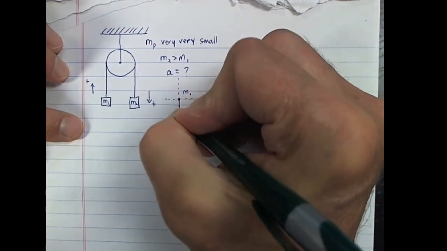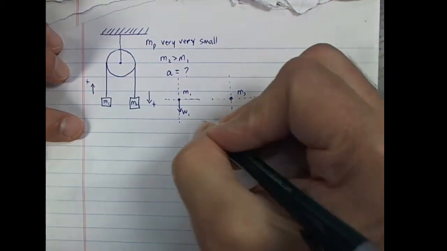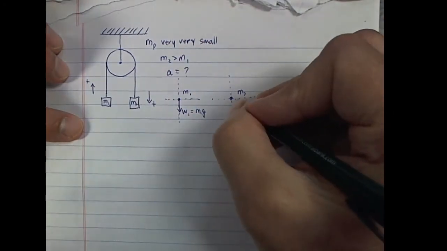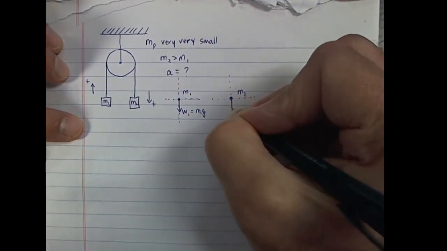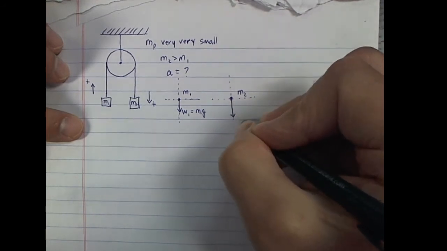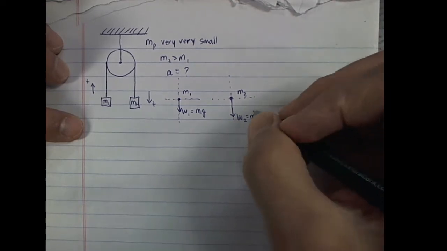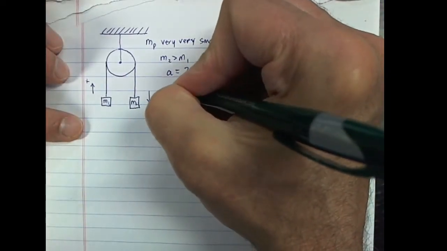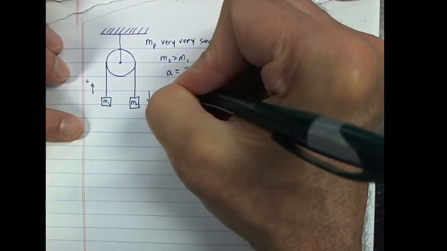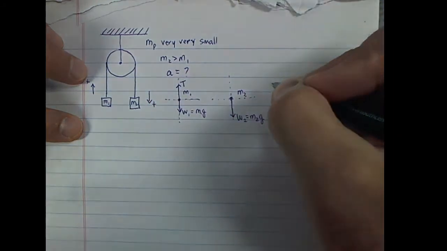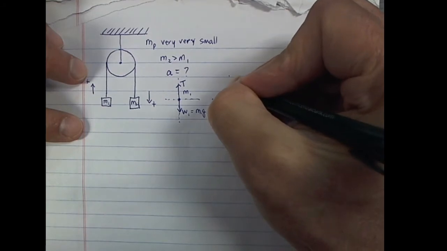So on M1, we have the weight of 1, which is M1G. And on block 2, we have the weight 2, which is M2G. We have the tension in the string, so I'll call that just T. And we have the tension in the string here.